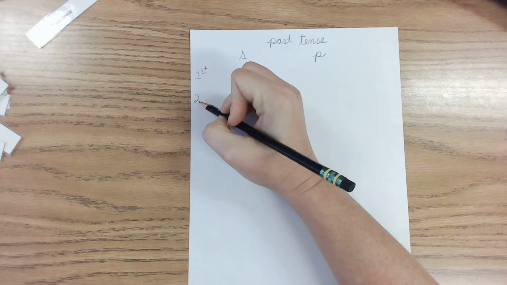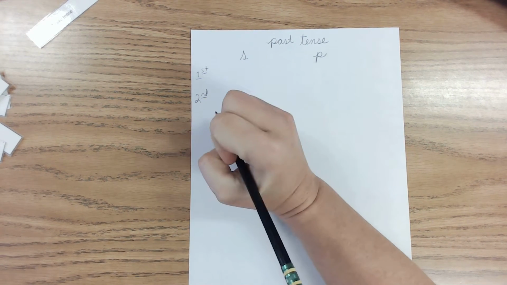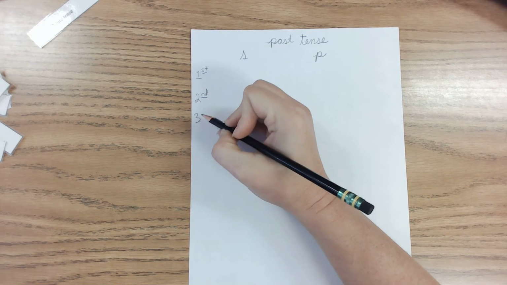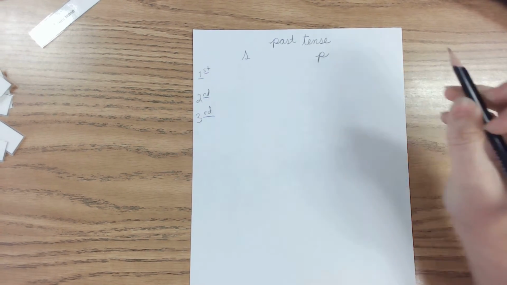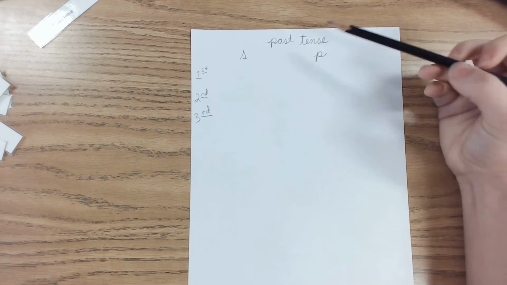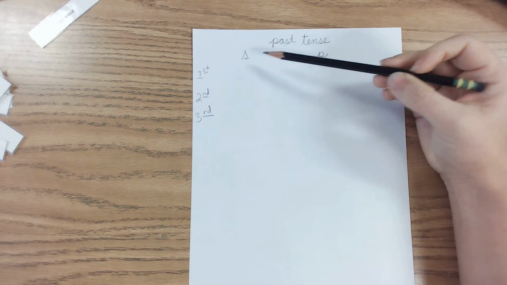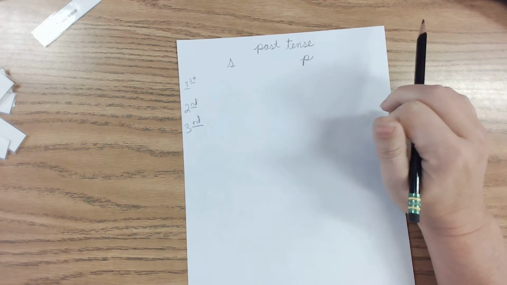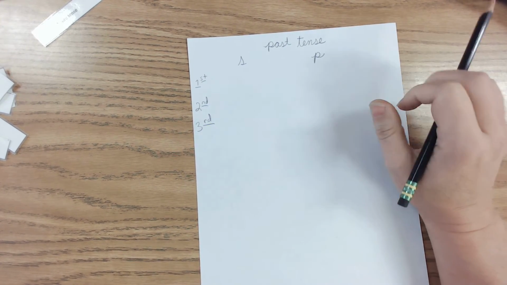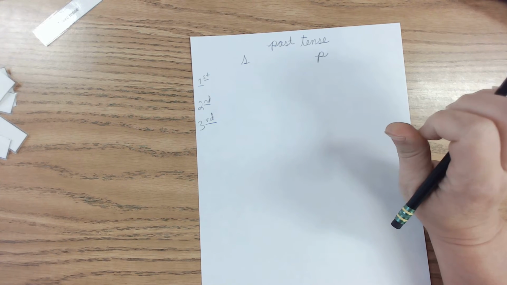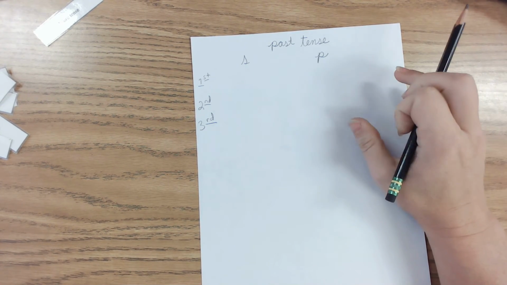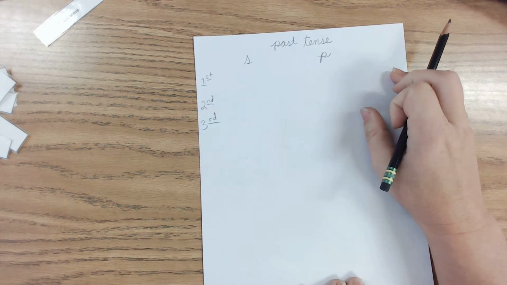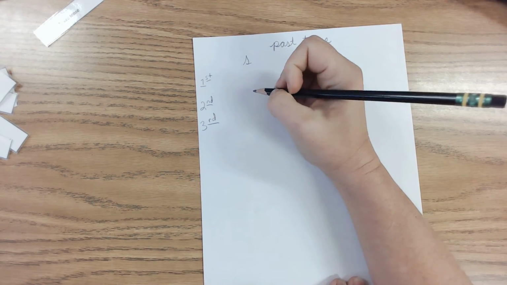First person, second person, third person. And this setup, where you have the name of the tense, singular, plural, first, second, third, you can use this every single time. So let's pick a verb, any verb. Let's do the verb, how about jump?